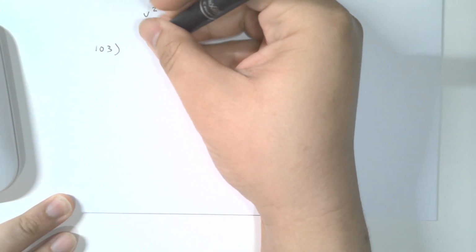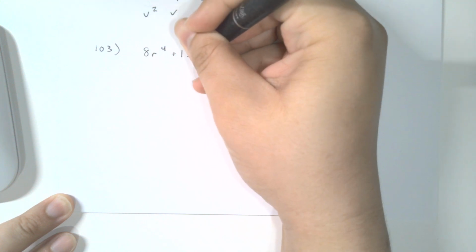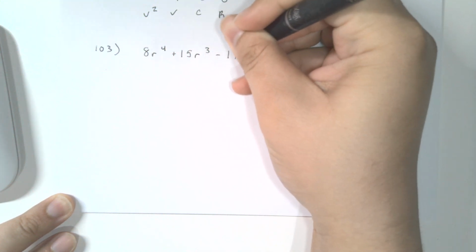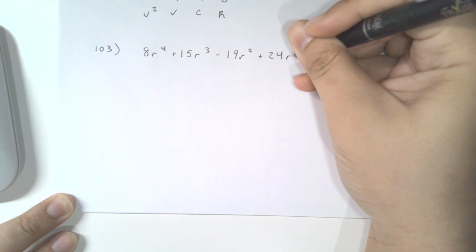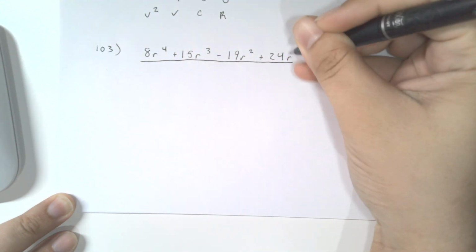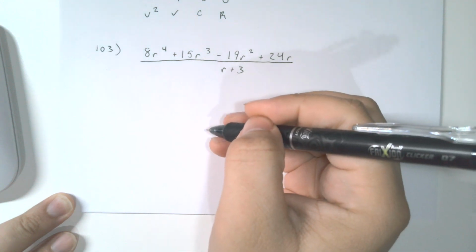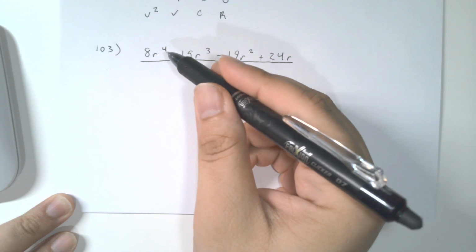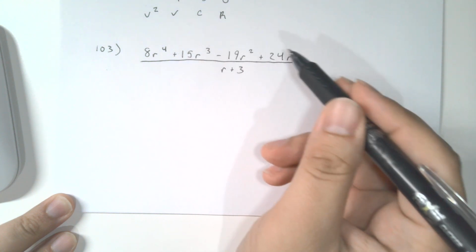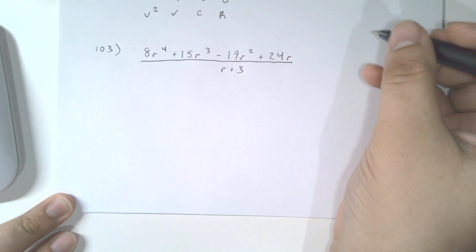Anyways, so number 103, we have 8r to the fourth plus 15r cubed minus 19r squared plus 24r all over r plus 3. So now we're just doing longer polynomials here, or longer polynomial division. So we're starting off with the power of the 4, then third, second, first. However, to set up our synthetic division, it's no different. It doesn't really matter how long our polynomial is.